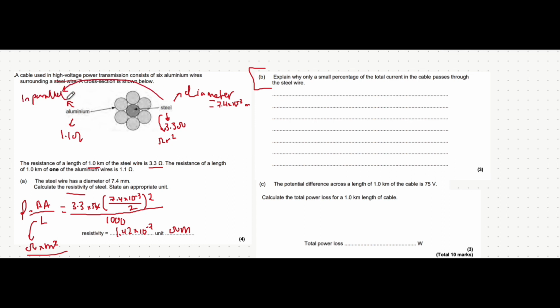What we see is that there are 6 aluminium wires in parallel to each other. What do we know happens in parallel combinations in regards to resistance? We know that the more components there are in parallel, the resistance becomes less and less. So it decreases more and more. So let's put that into words.